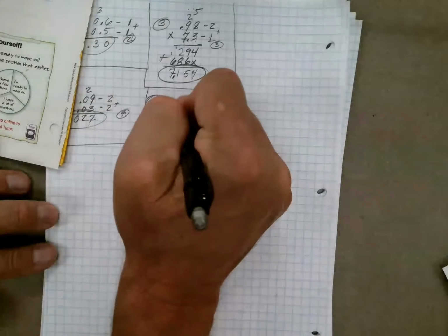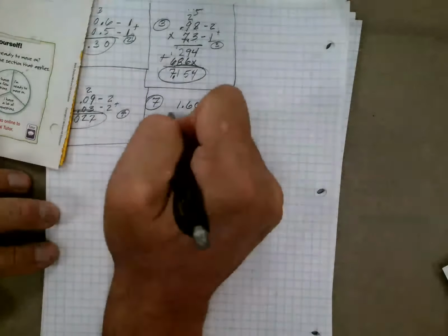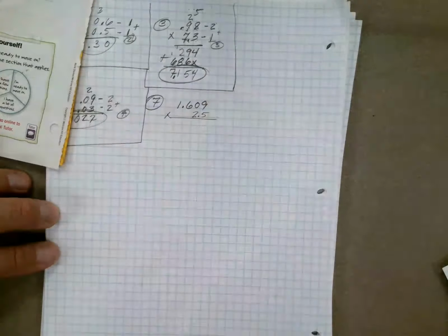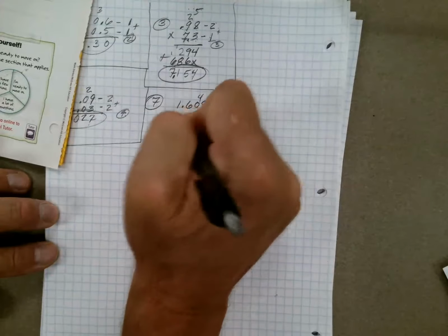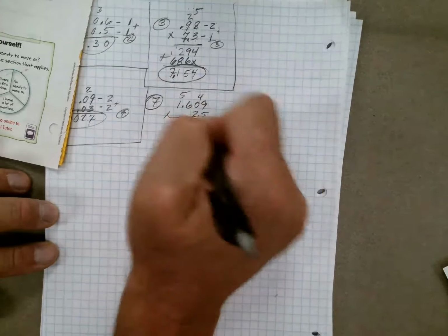So, first one up is 1 and 609 thousandths times 2 and 5 tenths. 9 times 5 is 45. Carry the 4. And that's 4. 54. Carry the 5. And that is 10. See, 5 times 1, 10, right?